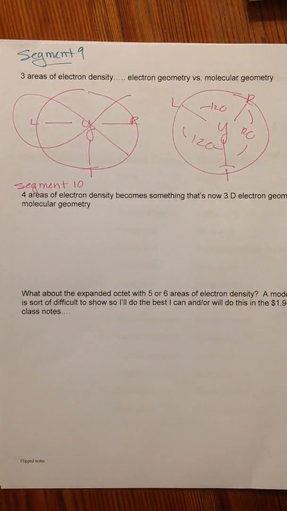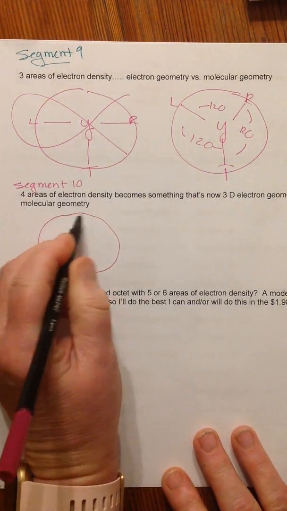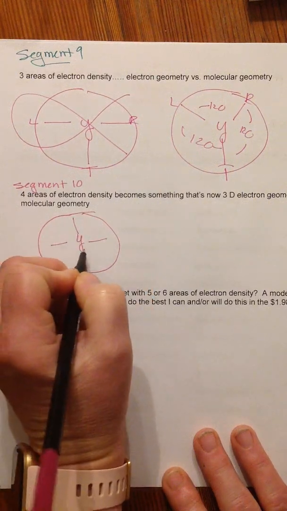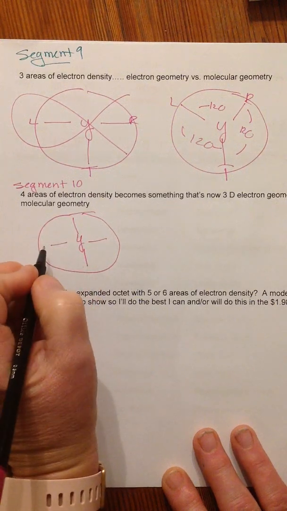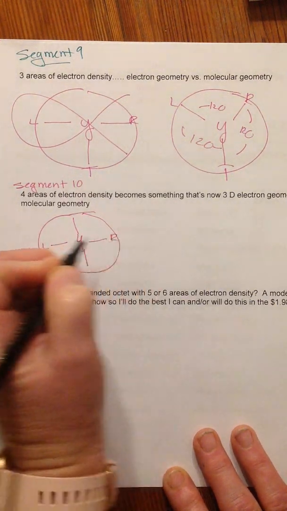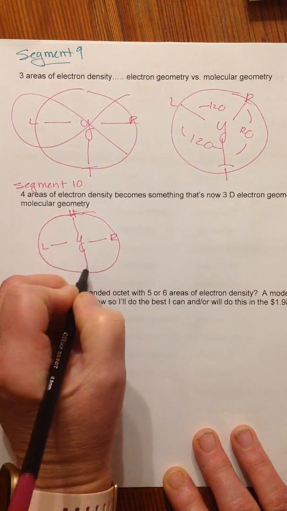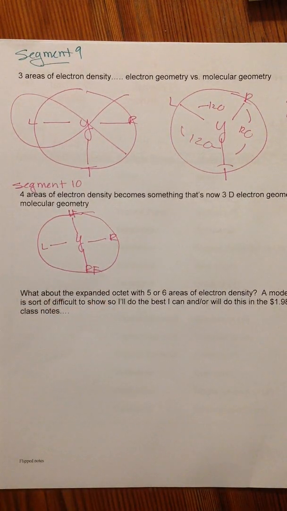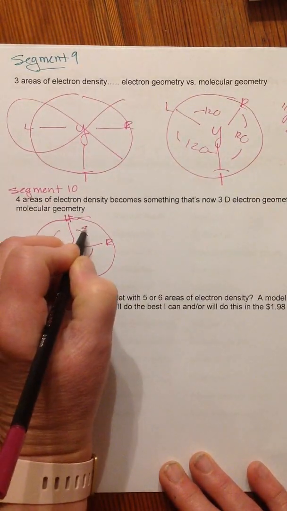Now we're going to move on to four areas of electron density. And if we go back to our 360-degree circle, and I don't ever ask people to do this because this is not possible, but let's pretend you're in the middle. You have your left and your right hand, and you've got one set of toes, left foot and right foot. Okay, now obviously you cannot do that, but just go along with the visual. What you would have in this plane is 90, 90, 90, and 90.